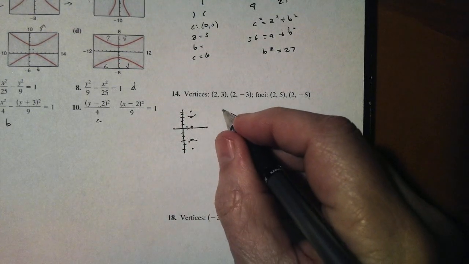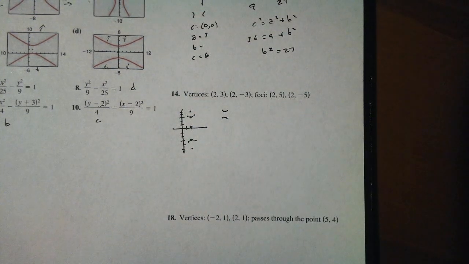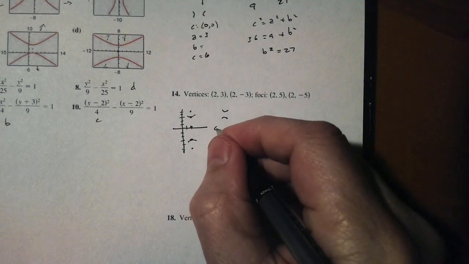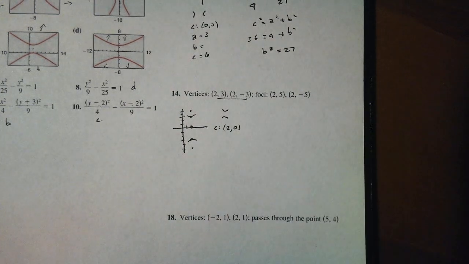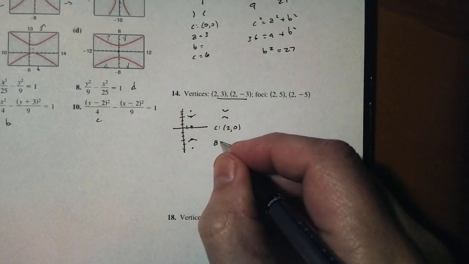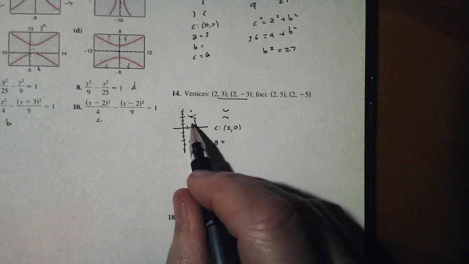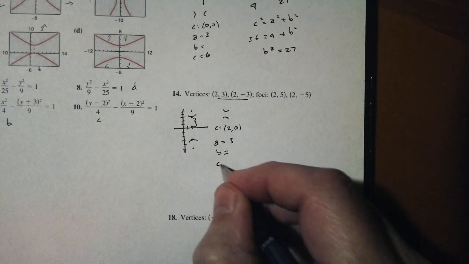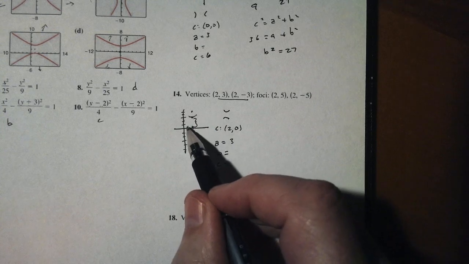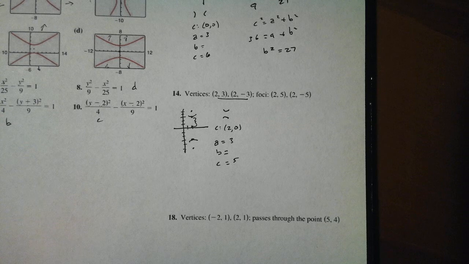So things I know: it opens up and down. I need to know that. It's going to be a positive y squared hyperbola. I need to know the center. The center is 2, 0, just the midpoint of those. I need to know A. The distance is 3 to the vertex. I need to know B, but I don't know it yet. Sometimes I'd like to know C, and I do know C. That's 3, 4, 5. I need to know C if I don't know A or B.